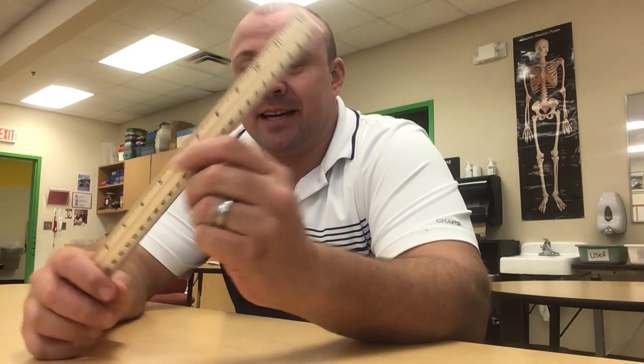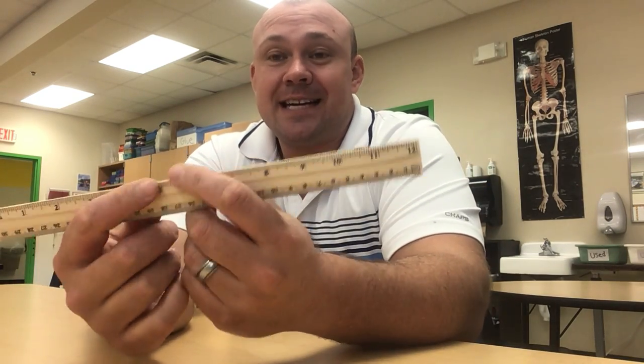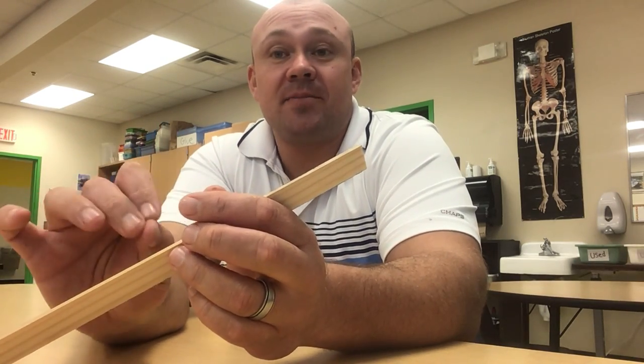So lots of different ways to measure, but I want to talk about the couple of ways that we are going to measure length in class. And we're going to start with the most basic way, which is the ruler. This is the most basic tool, the one you're probably most familiar with. Now, a lot of times we use rulers to draw nice straight lines, but we can actually use them to measure how long something is, or an object's length or distance.